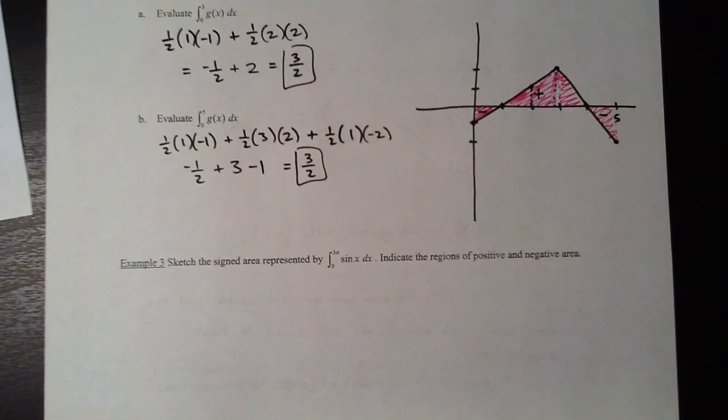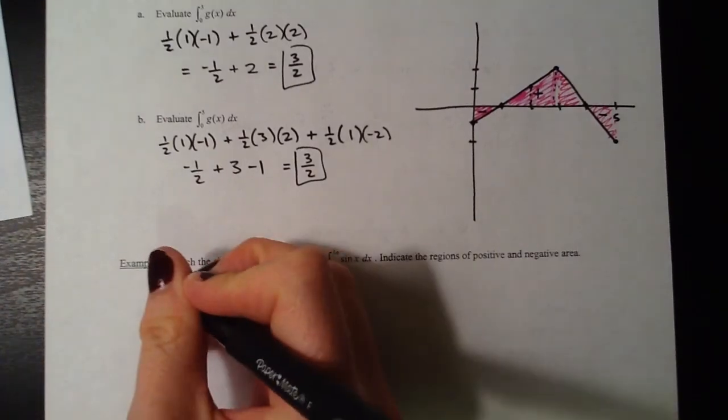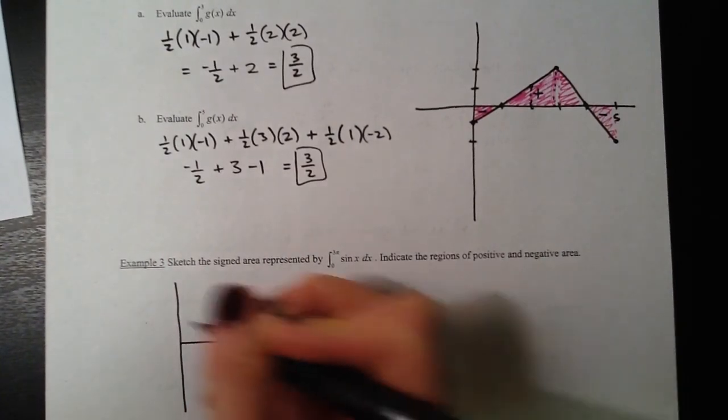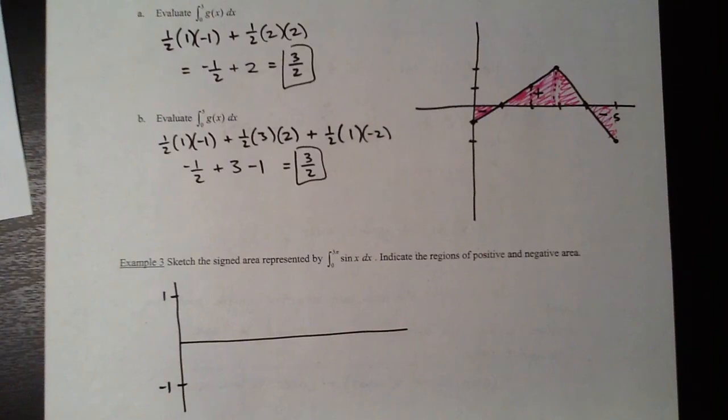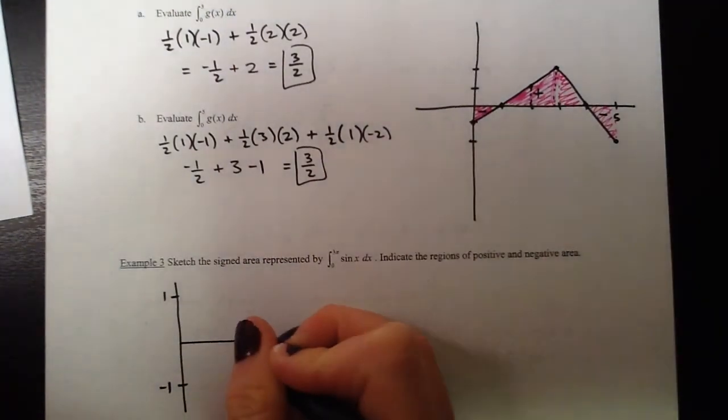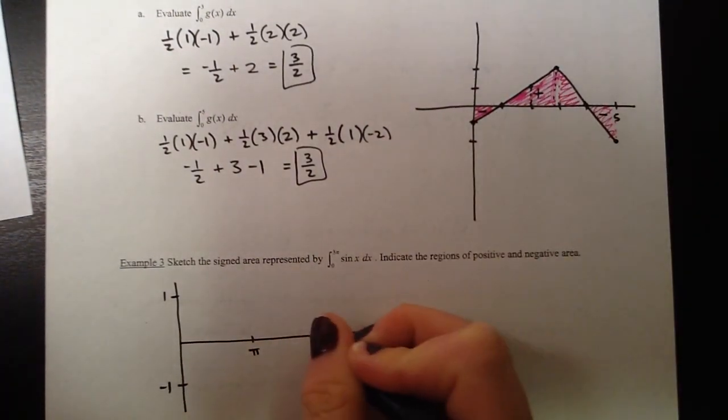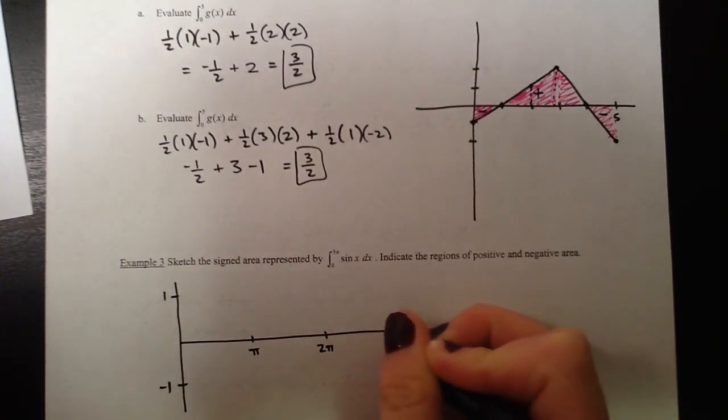All right. Example 3 and 4, we're just going to very quickly talk about signed area, meaning what would be above the x-axis, what would be below the x-axis. So sketch the signed area represented by the definite integral from 0 to 3 pi of sine x. So we know the way that sine works, which goes from -1 to +1, and then we're going from 0 to 3 pi. Okay, so let's do pi, 2 pi, and then 3 pi.